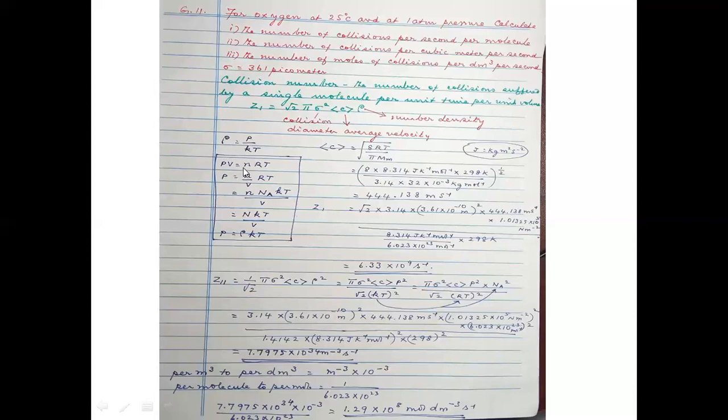So PV is equal to nRT, P is equal to N by V RT, N is the number of moles. Therefore, the number of moles, R is nothing but Avogadro number into Boltzmann constant.